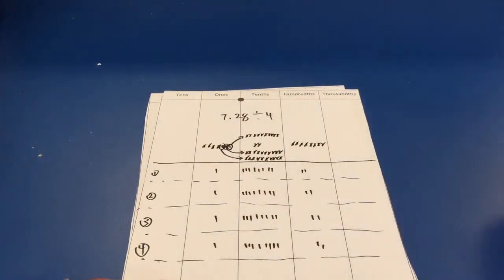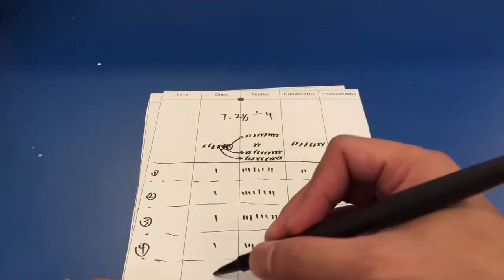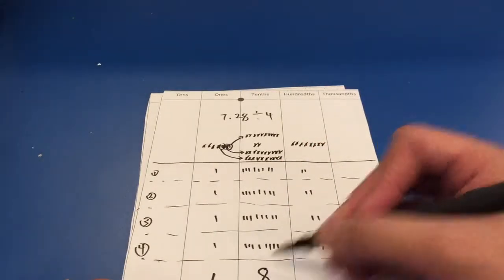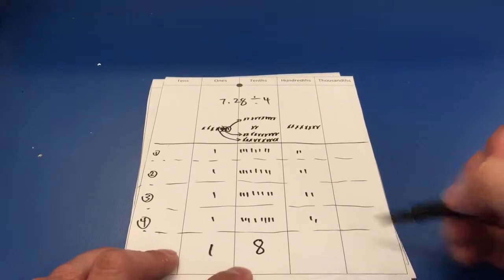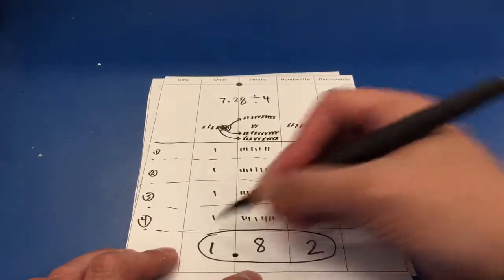So here's my answer here. I just have to write it in standard form. Each one of these groups has 1 one, 8 tenths, and 2/100. So my answer would be 1 and 82/100.